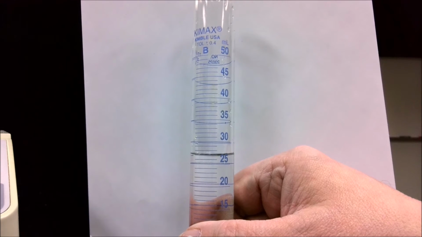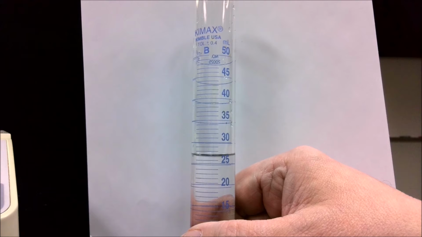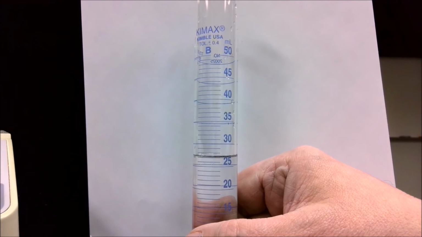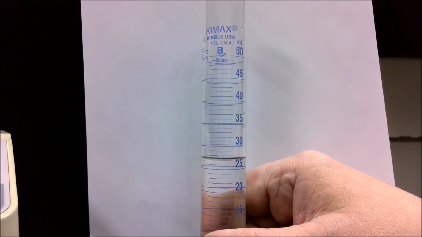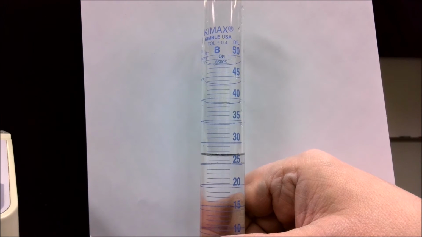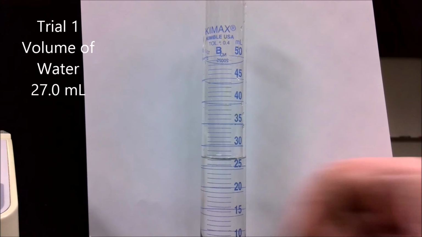So if we look at this, the bottom of that curve is actually on or perhaps slightly below the line for 27. So depending on your estimate, you could record the initial volume of this anywhere from 26.8 to 27.2, depending on what it looks like to you. For this particular exercise, I'm going to say the initial volume is 27.0 milliliters.